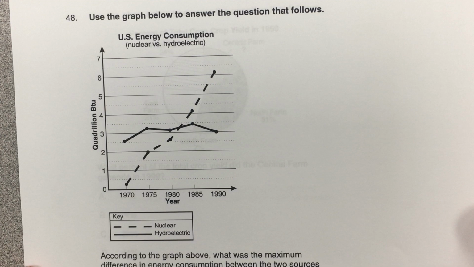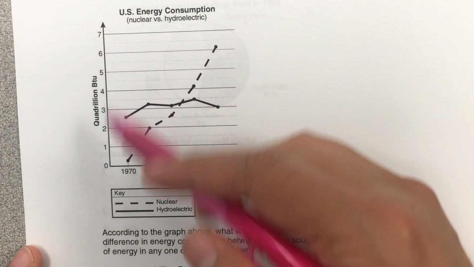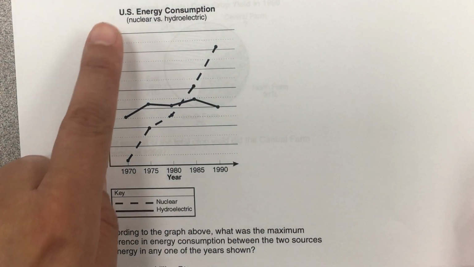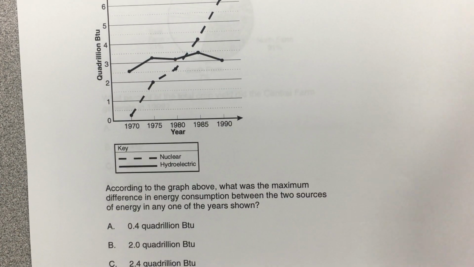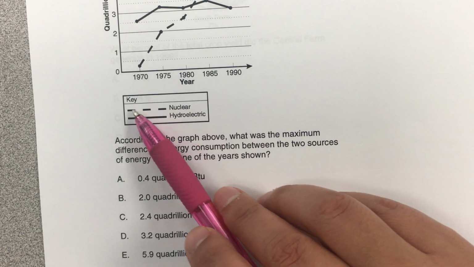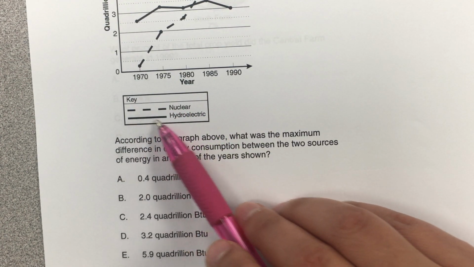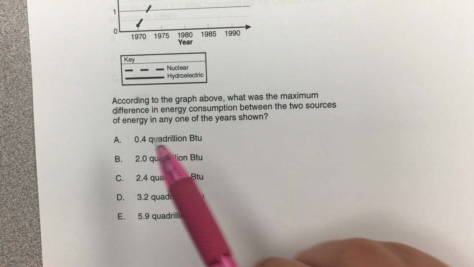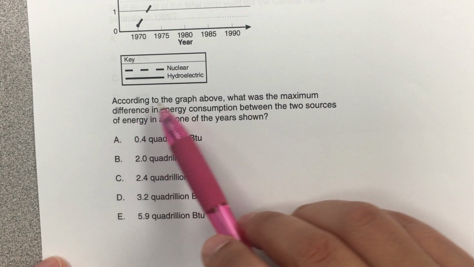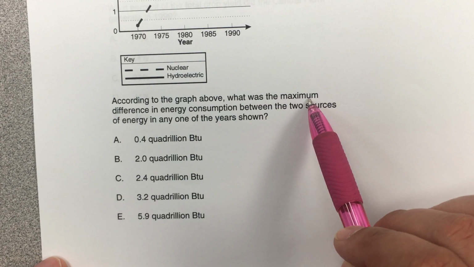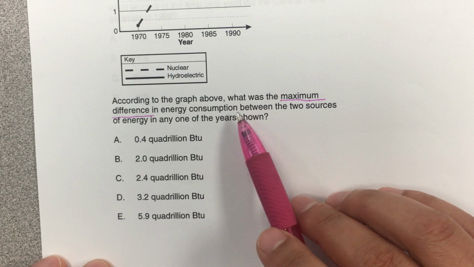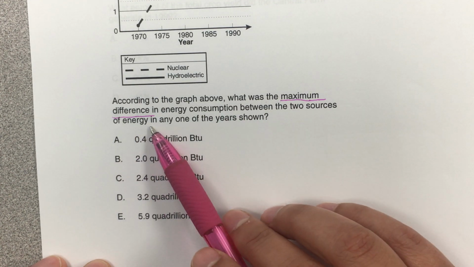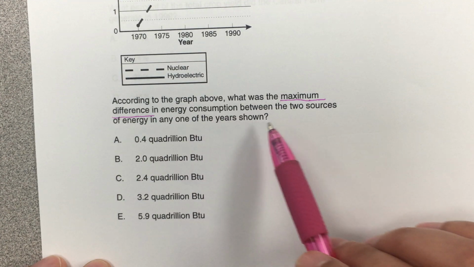Number 48. It says, use the graph below to answer the question that follows. So you have a chart in here with two different lines. It says U.S. energy consumption, nuclear versus hydroelectric. The nuclear is the dotted line, hydroelectric is the solid line. And let's see what it's asking before we analyze both lines. According to the graph above, what was the maximum difference in energy consumption between the two sources of energy in any one of the years shown?